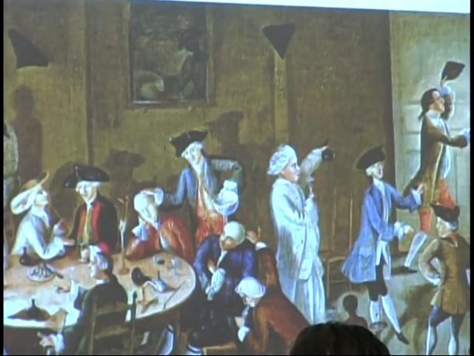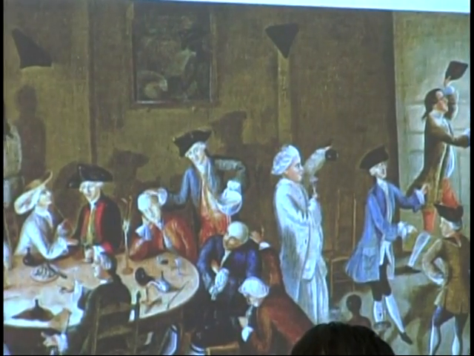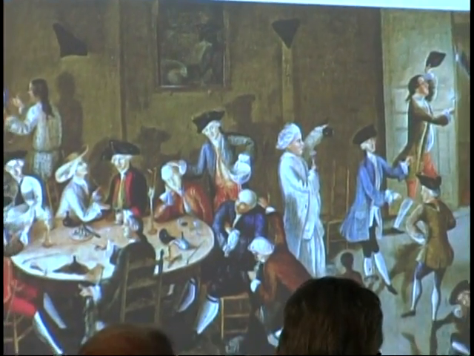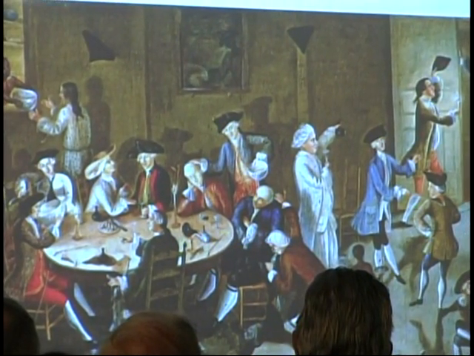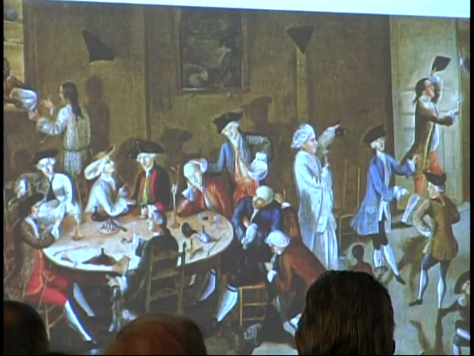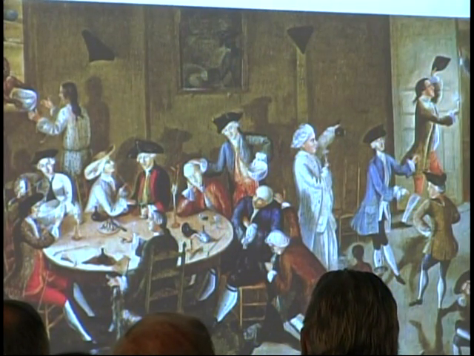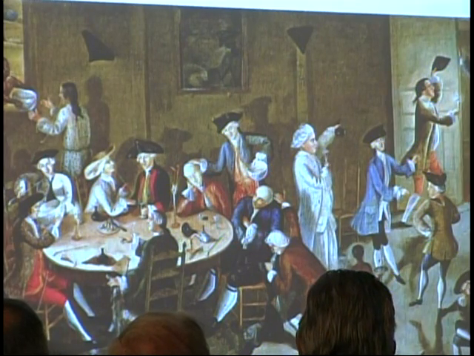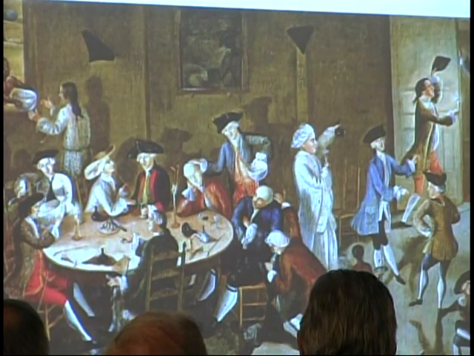This picture is by John Greenwood, and this is perhaps his only painting. I don't think that any other painting by him is known. It's called Sea Captains Carousing in Suriname, 1752. And we have broken from tradition in a big way here. We don't have any upper class people in this picture, and nobody's behaving like an upper class person.